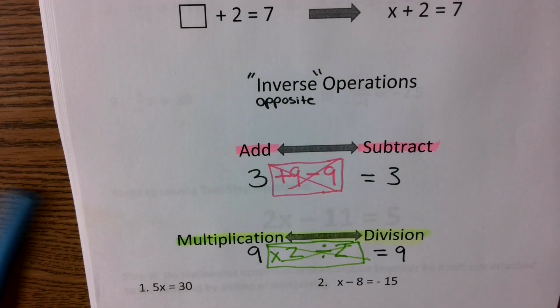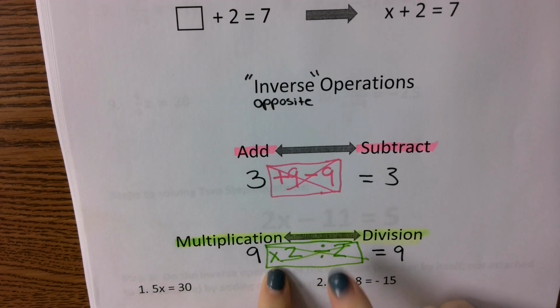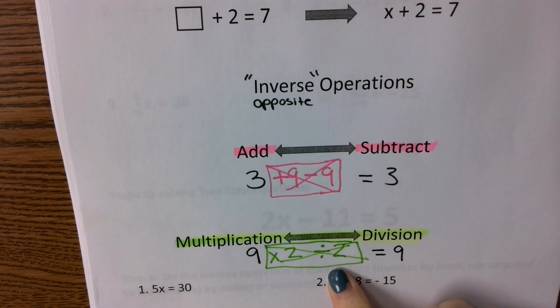Yes? It's kind of like a zero pair, only for those two together. Only with addition and subtraction would it be called a zero pair. When it is multiplication and division, it actually does not come out to 0. It comes out to a value of 1. Because if you think about it, it's kind of like a fraction. Multiplying by 2 would be the numerator. Dividing by 2 would be the denominator. And 2 over 2 is 1.